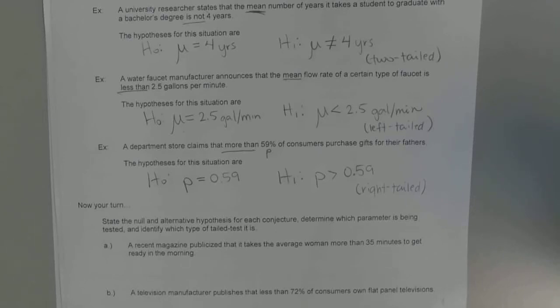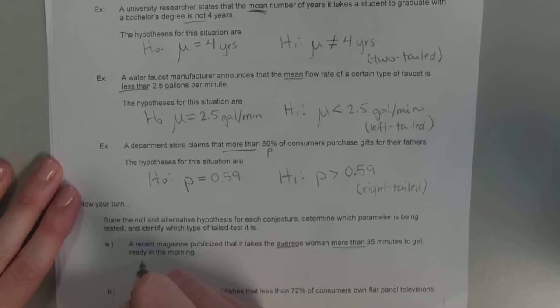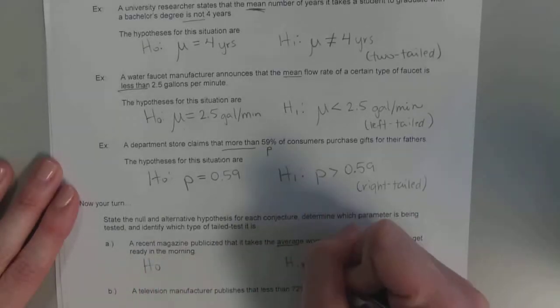So a couple of the 10.1 problems, you'll use sigma just to set up your null and alternative, but we won't see it past that, okay? So let's go ahead and look at what's going on here. On A, it said a recent magazine publicized that it takes the average woman more than 35 minutes to get ready in the morning. So you kind of see the word average there, and you see the word more than. So we're going to have H naught and H1, and we're talking about the average amount of time spent.